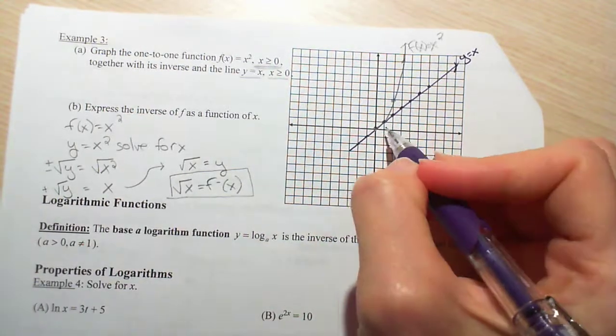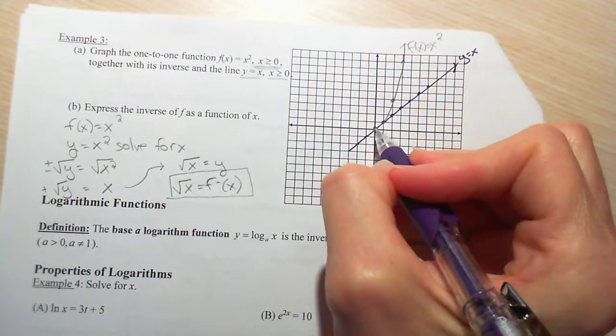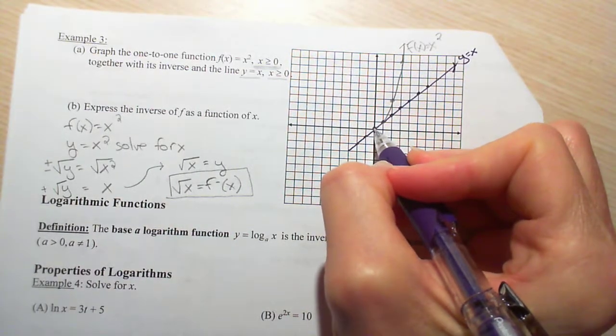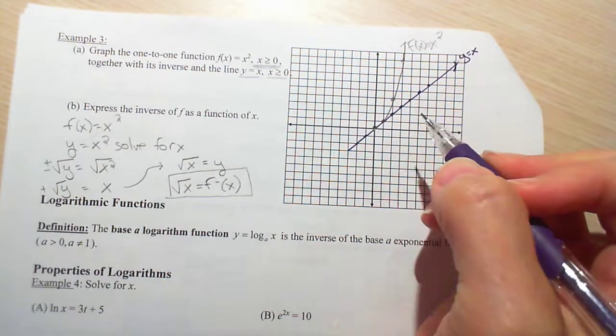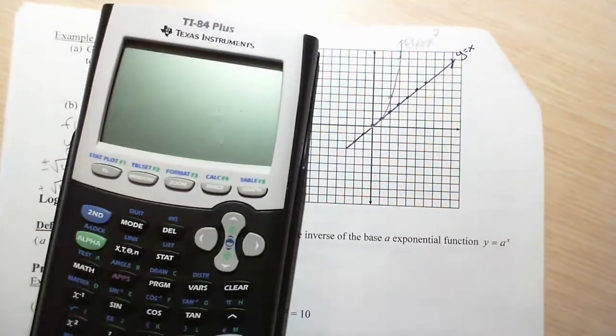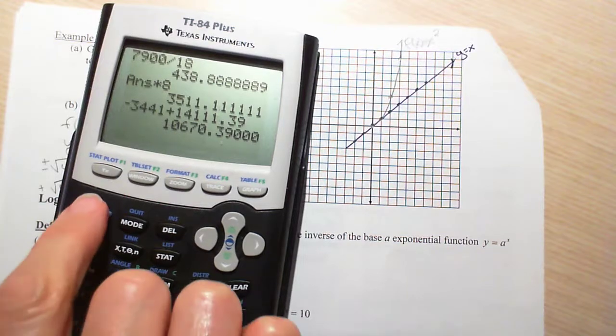All right, so now let's graph the square root. Square root of 0 is 0. Square root of 1, we'll get a decimal here.